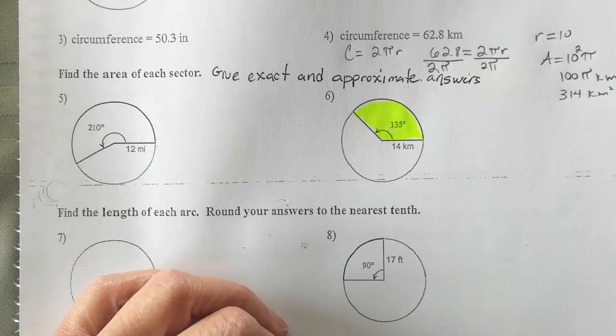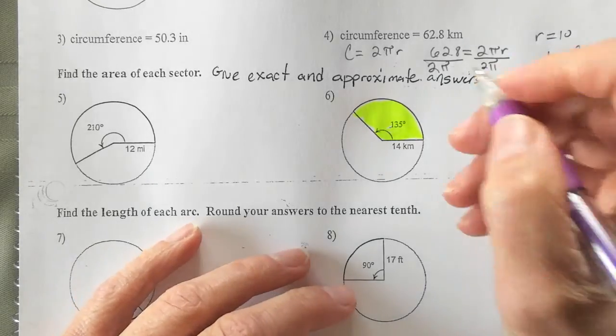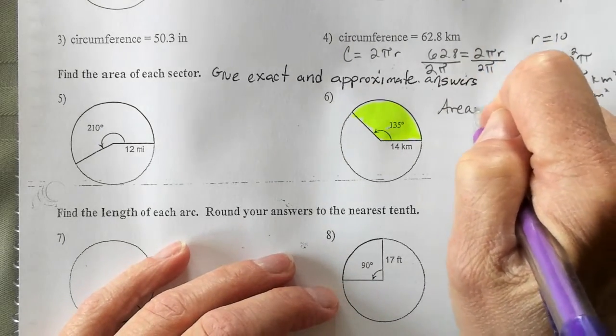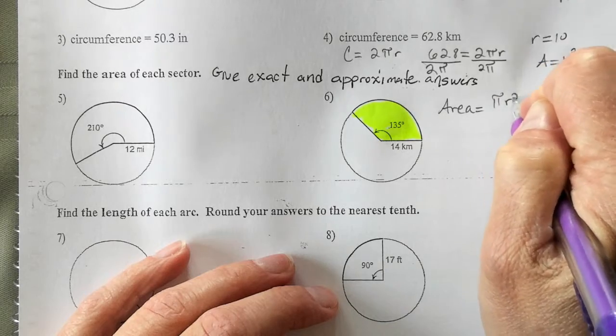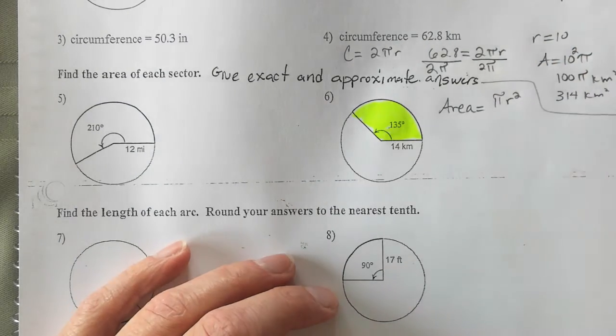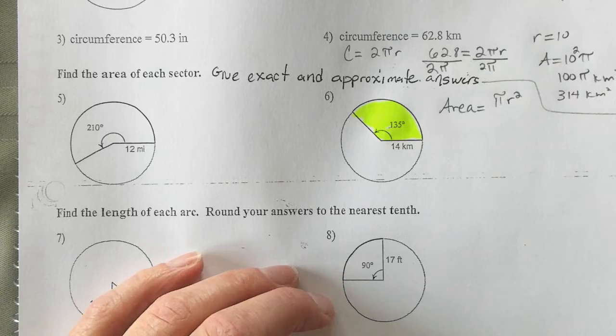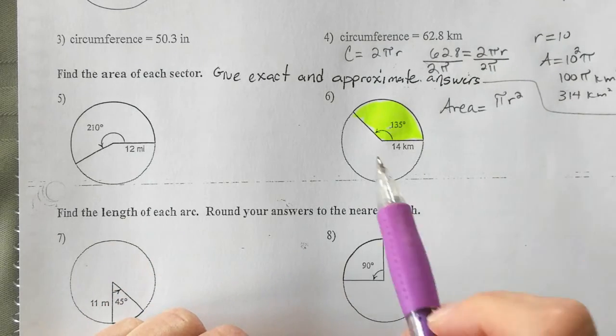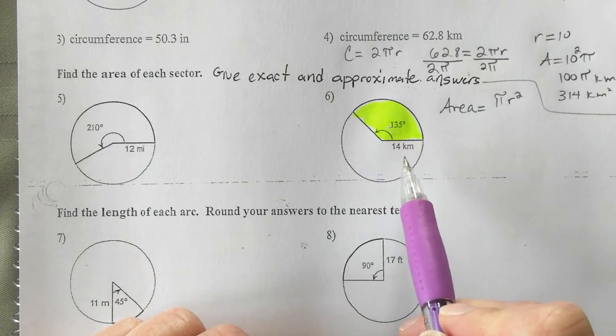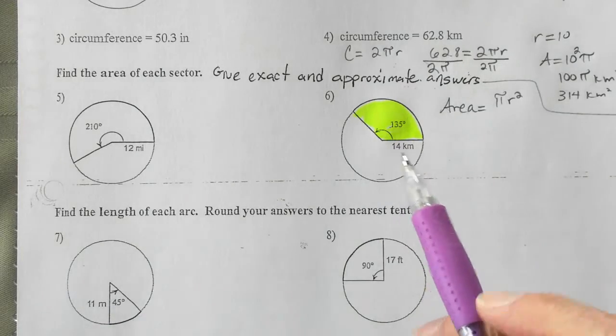It's not the whole area of the circle. Well, we know that area is pi r squared. We just played with that with the problems above. But I don't want to find the area of the whole thing. I just want to find the area of this portion, thus called the sector.